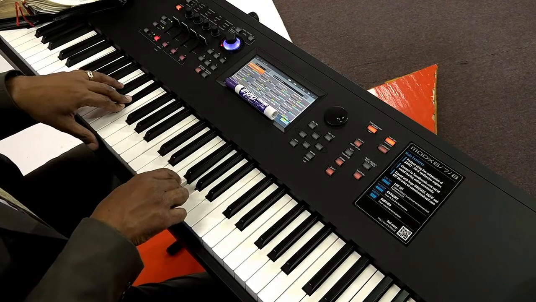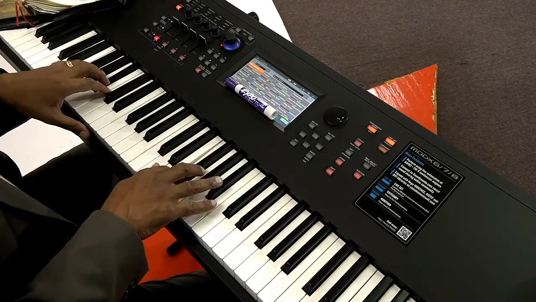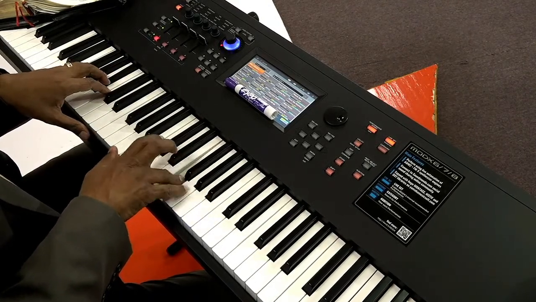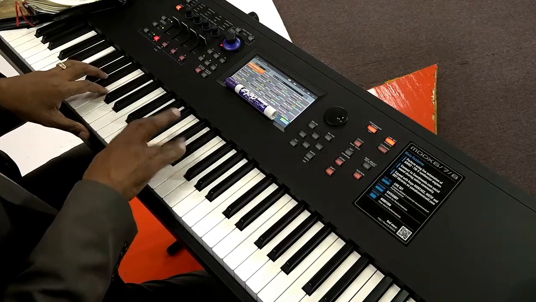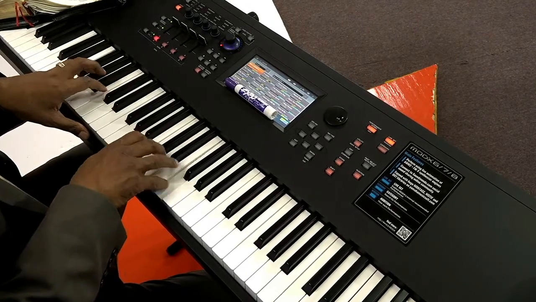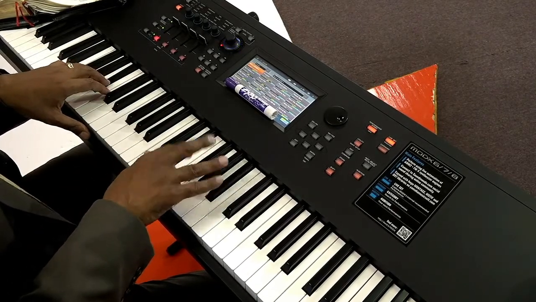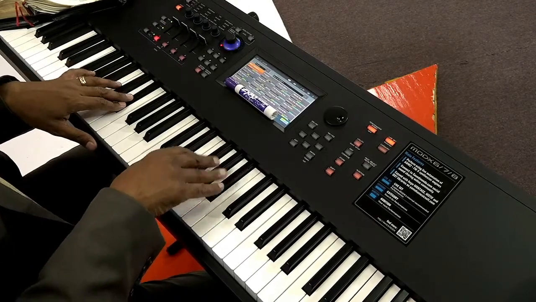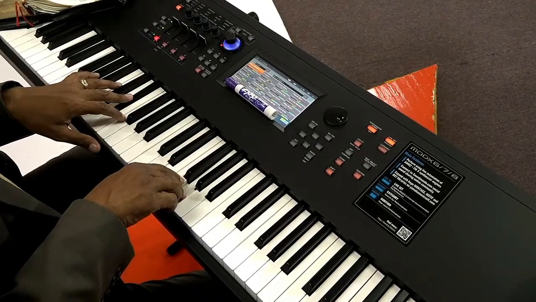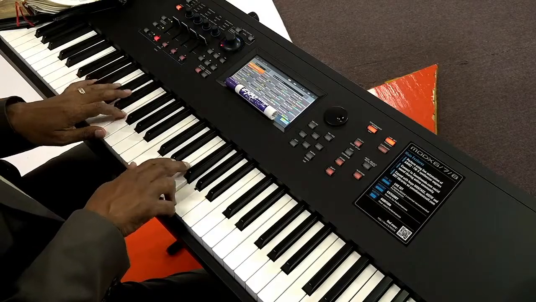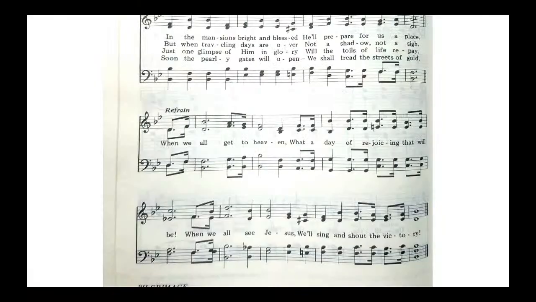So let's try it from the top now. Then the next line takes us to F. Let's try that again.